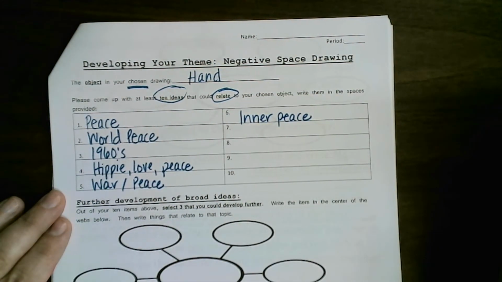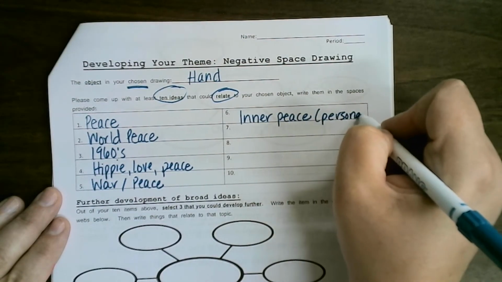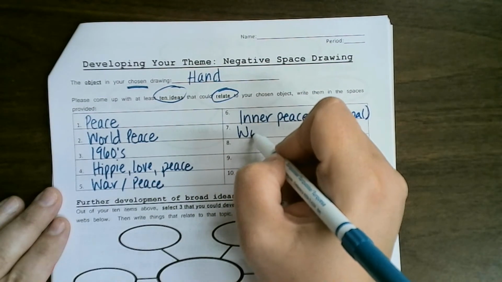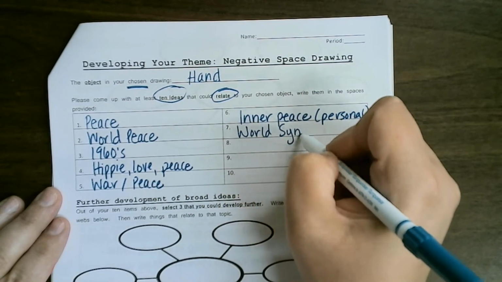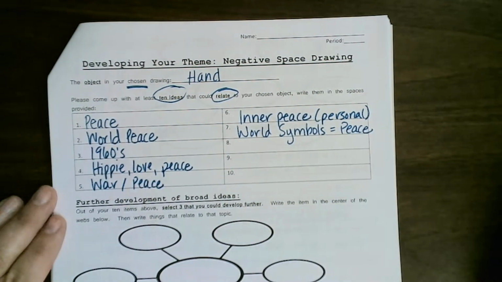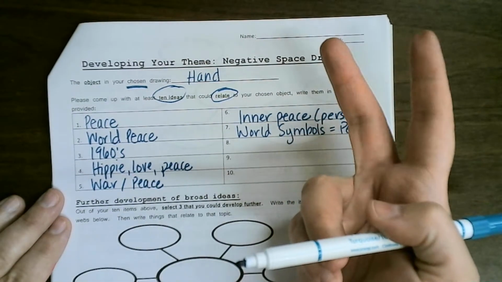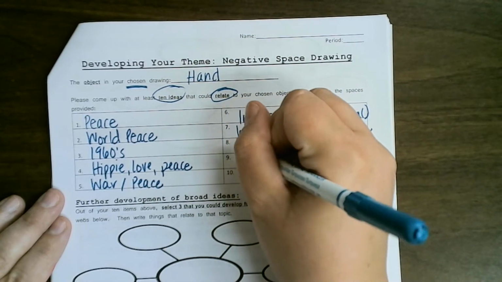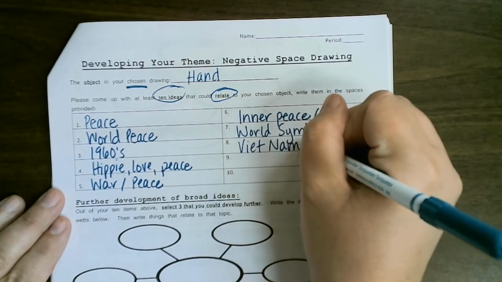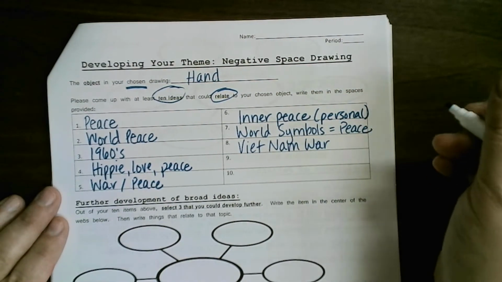I could do, let's see, and that's more personal. I could do world symbols that mean peace. I could pick a specific war. So the peace sign kind of came out during the Vietnam War. So maybe I could pick that one, or I could pick a different war to go with.